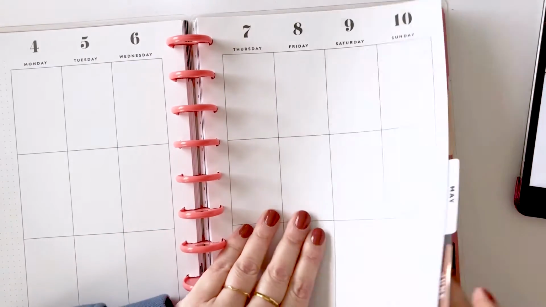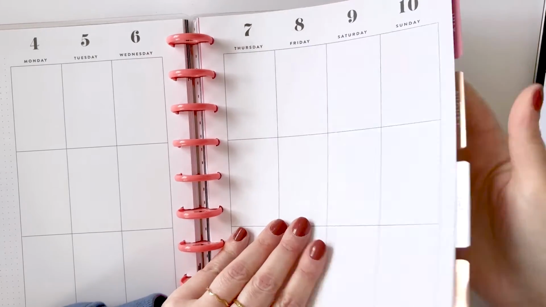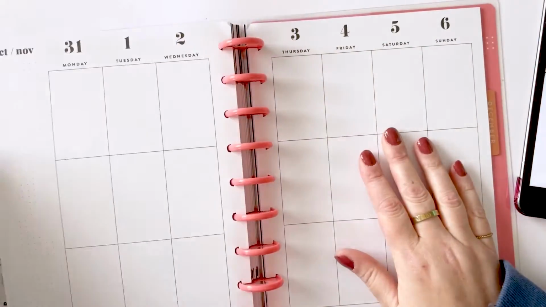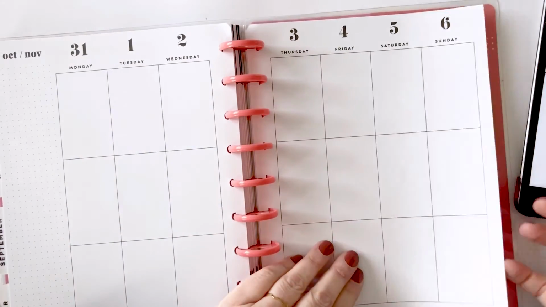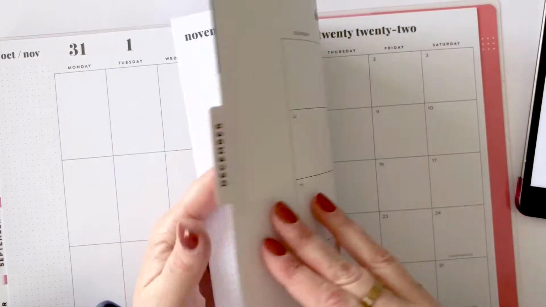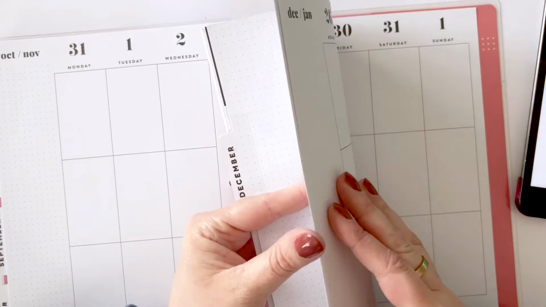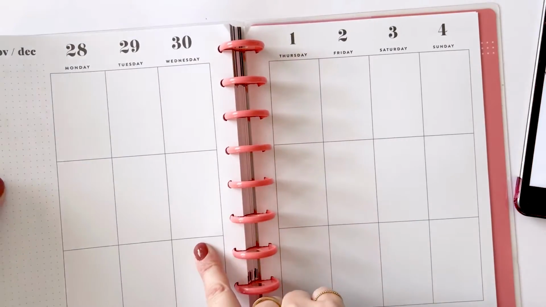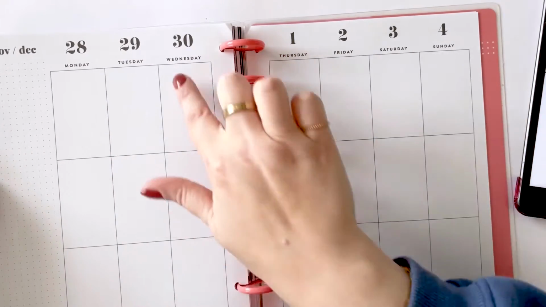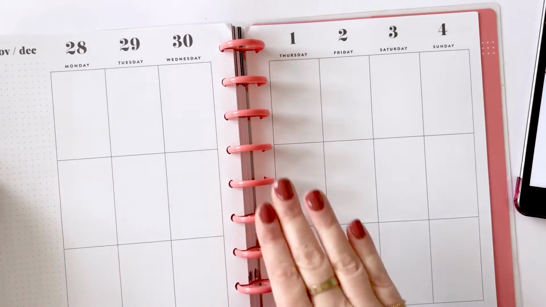So let's actually quickly head over to November and see if that is indeed the case. November 2022 starts on a Tuesday, which is the same for April 2025. The month actually ends on a Wednesday, which is again perfect. November and April also have 30 days, so you don't even need to change anything here.